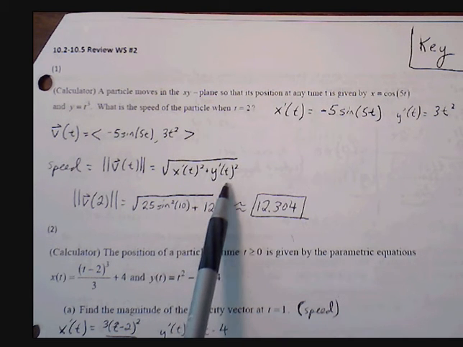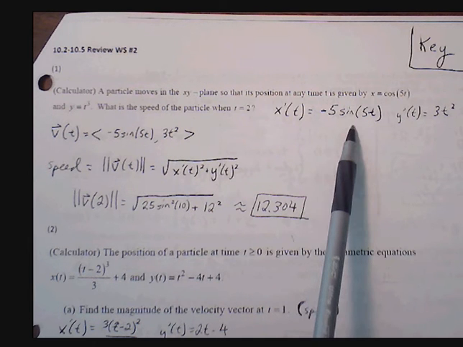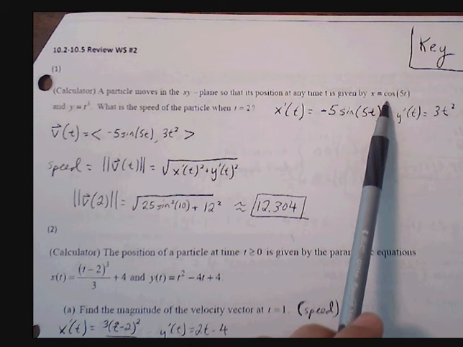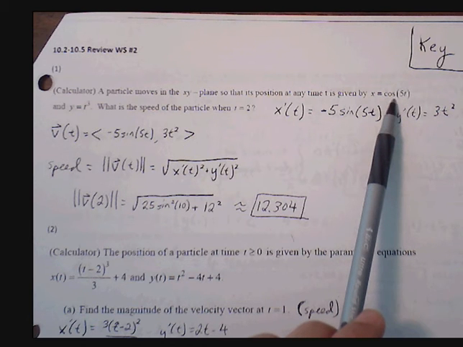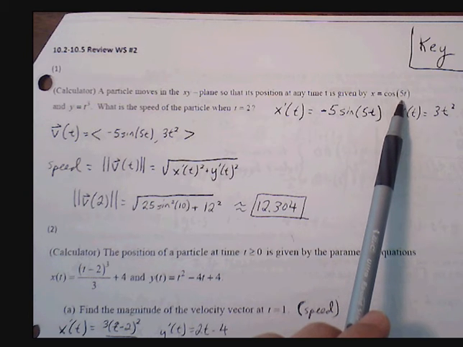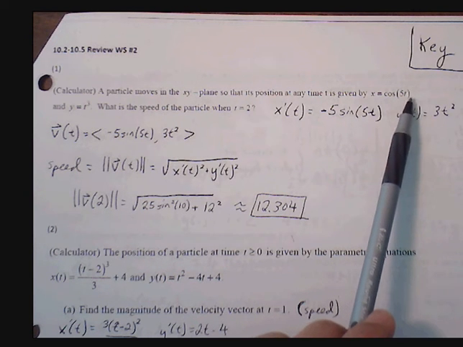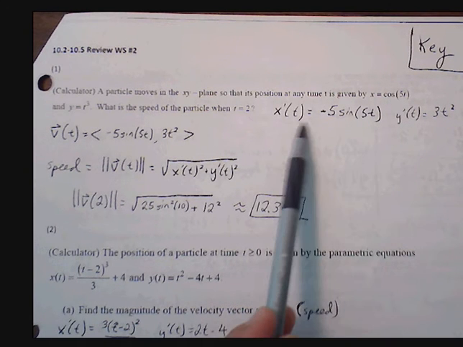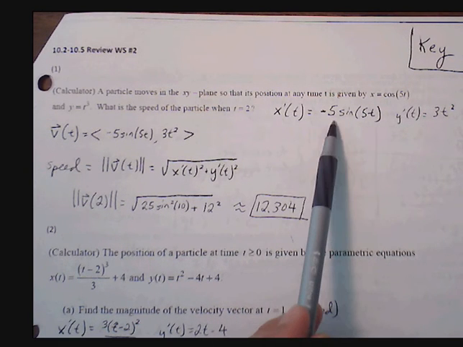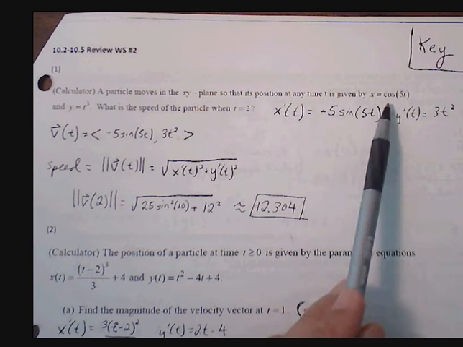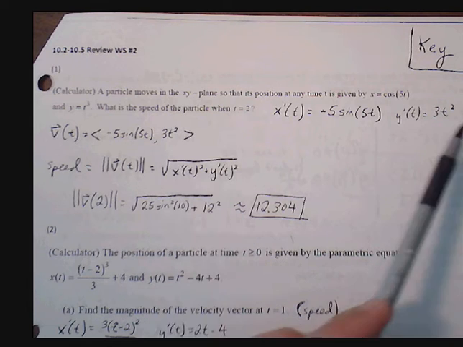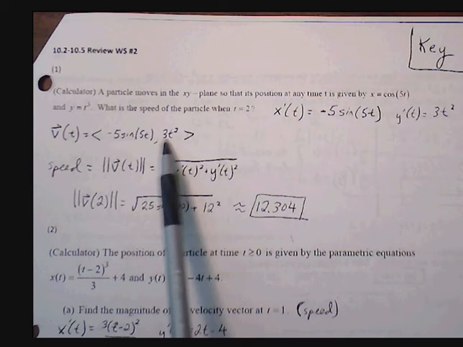So first we're going to find the velocity vector, going through the rule that we have for cosine of 5t. The derivative, going through chain rule, will be negative sine of 5t times 5t's derivative, which is 5. So cosine of u becomes negative sine of u times u prime, and u prime is going to be 5. The derivative for t cubed, we go through power rule, which is just 3t squared. So here's our velocity vector.